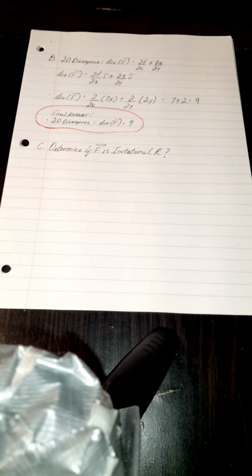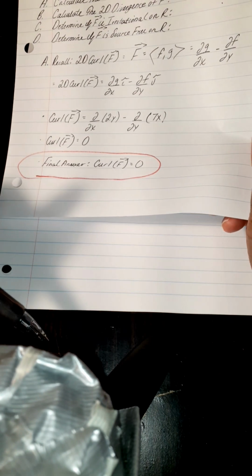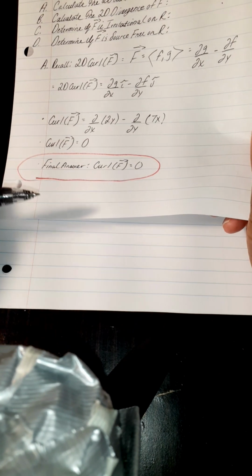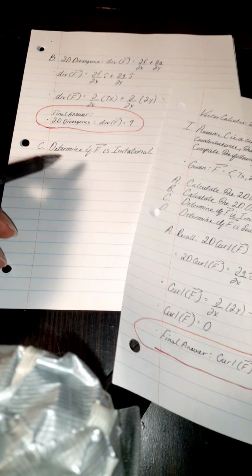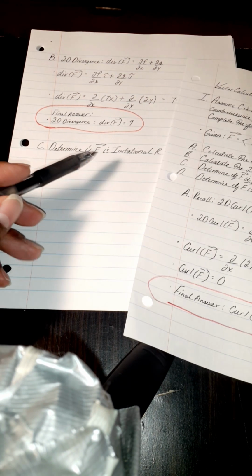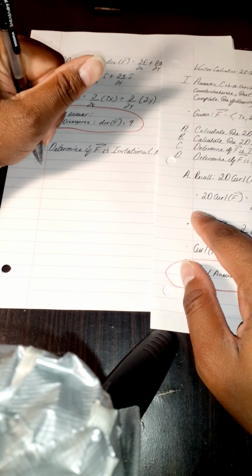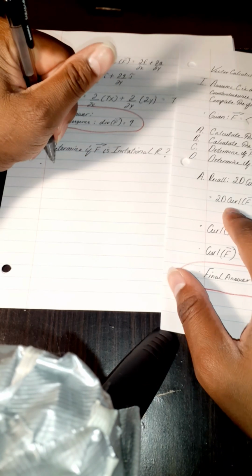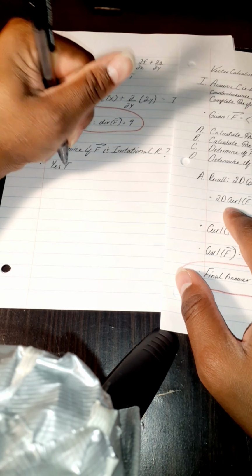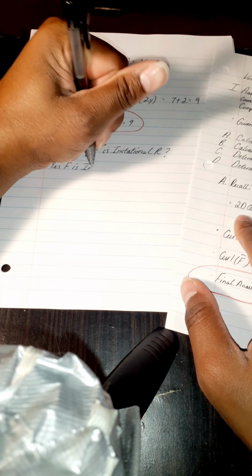If we go back to part A, when we calculated the two-dimensional curl of F, recall that we ended up getting the curl to be 0. If the curl is 0, then the vector field F is in fact irrotational on R. So we can say that yes, F is irrotational on R, where R is the region.